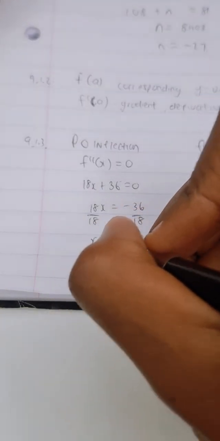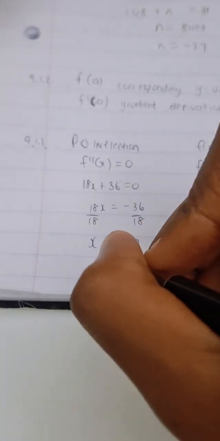Then what we do? Solve for x. 18x is equal to negative 36. We divide both sides by the coefficient of x, which is 18. We get an x value of negative 2. But we are not done. We need the y coordinate.